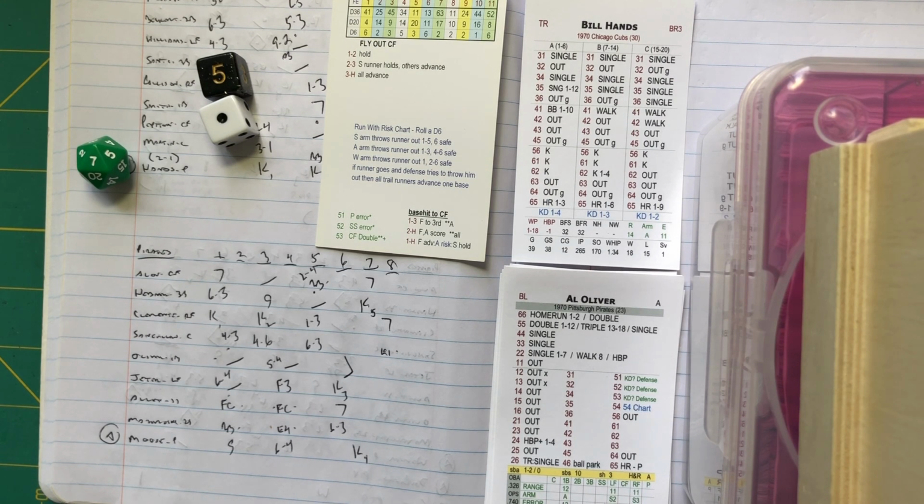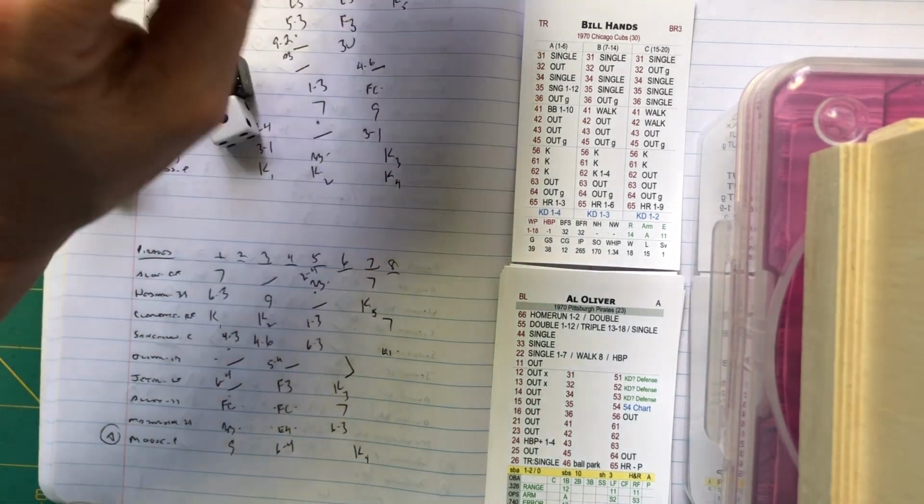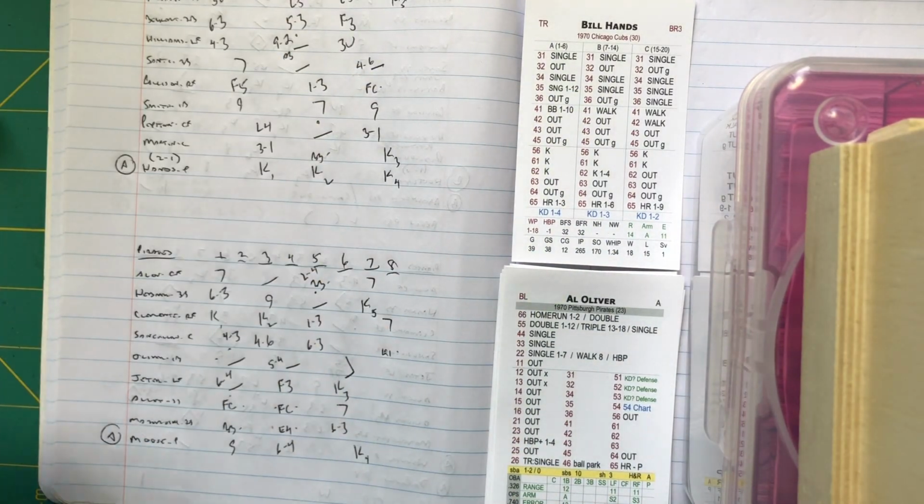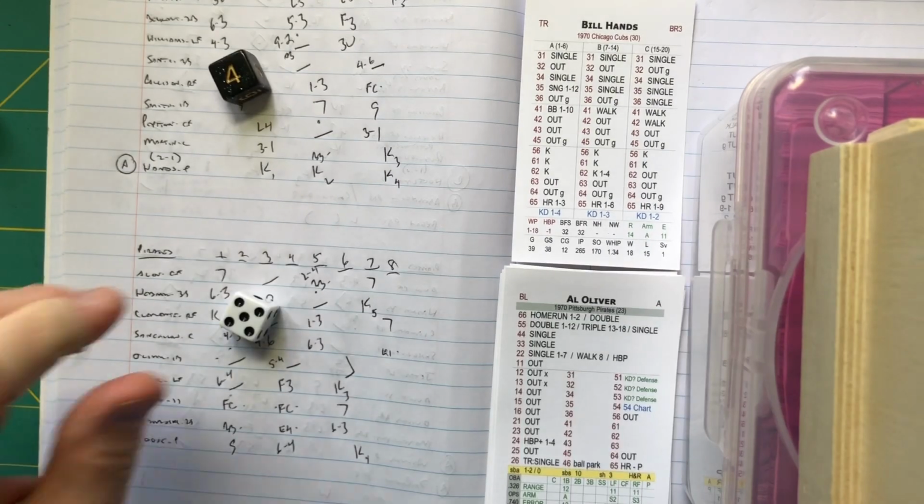Cubs bullpen, such as it is, going to start to get active. Hank Aguirre and Jim Colborn are starting to throw. Lefty-righty double-barreled action, just the way Leo Durocher likes it whenever he's in Pittsburgh. All right, so Oliver is at the plate. Sanguillen is on first. Hands from the stretch, the pitch to Al Oliver.